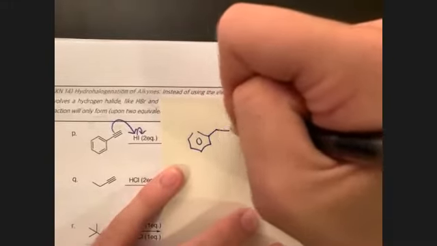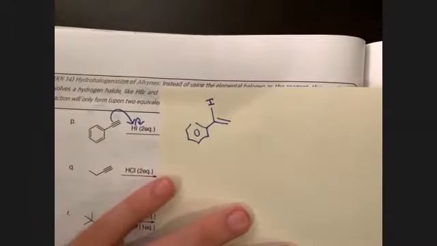Oh, I think I just did too many bonds, my bad. Let me scribble that out. I'll draw it over here. So what it would have been, okay, so that is the result of one equivalent. So I'll write 1 EQ. Okay, let's do it again with the second equivalent.